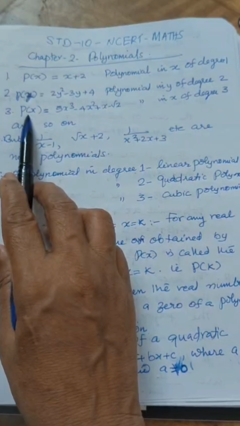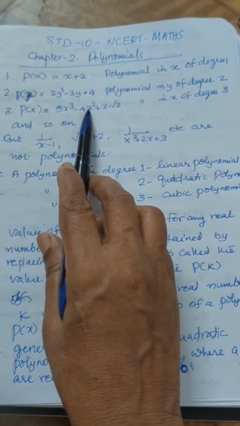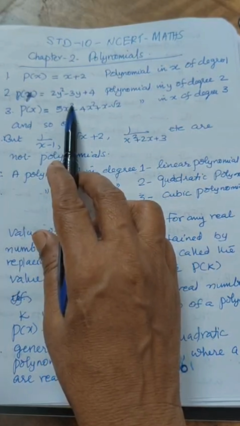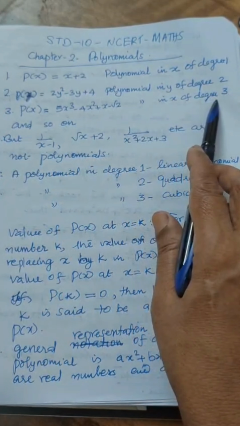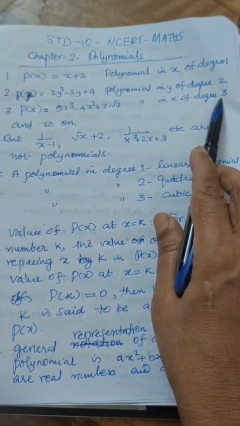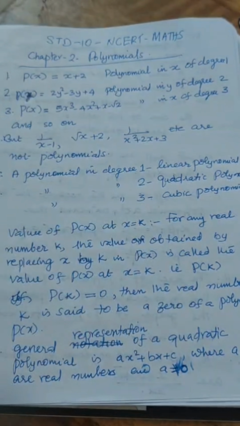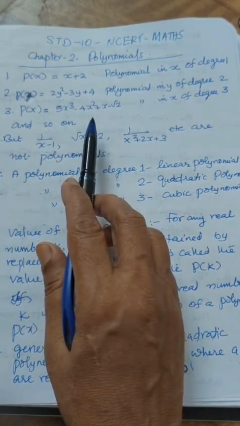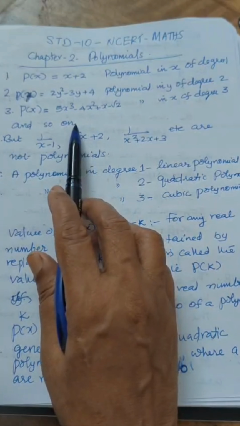Now consider the polynomial p(x) equal to 5x cube minus 4x square plus x minus root 2. The highest power of x is 3. So this is a polynomial in x of degree 3. And so on. So now we know polynomials of degree 1, degree 2 and degree 3.